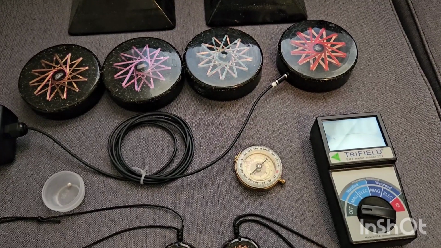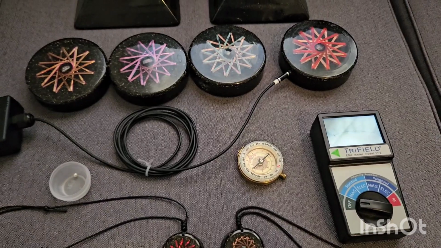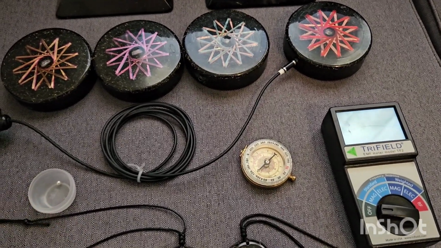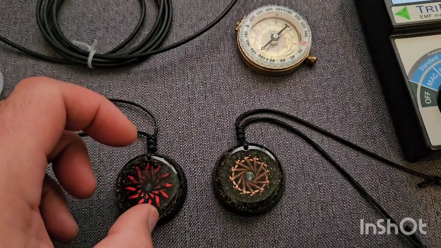I don't have just a straight up vortex coil, or what we call a vortex coil, but there is a combination of the two with the Rodin coil and a vortex coil. Now we'll start with pendants.